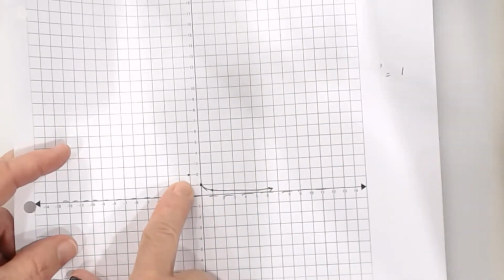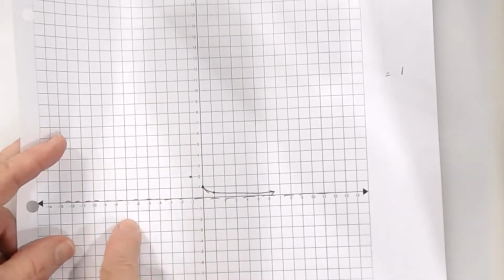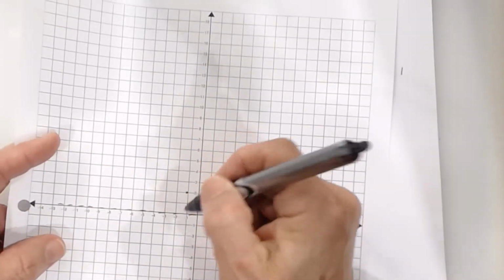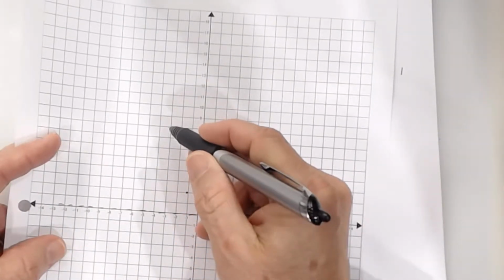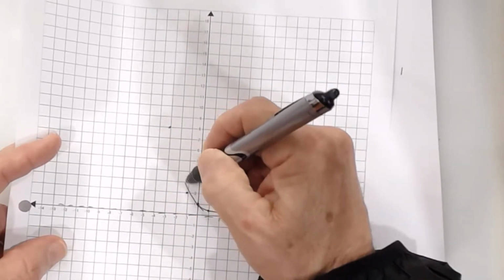You knew it had better be something bigger than 2, because the graph does this, right? So if all of a sudden you had something that did this, you know it can't be right, because that's not what an exponential function looks like. So (-3, 8) is here, and then all you do is just draw it, and you're done.